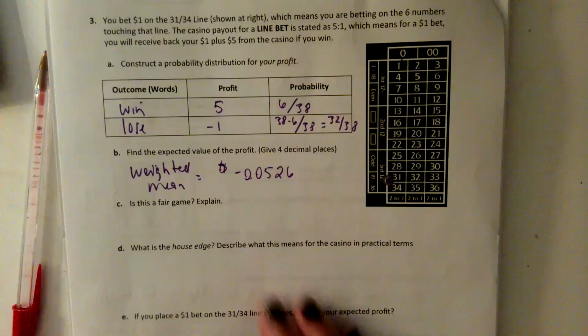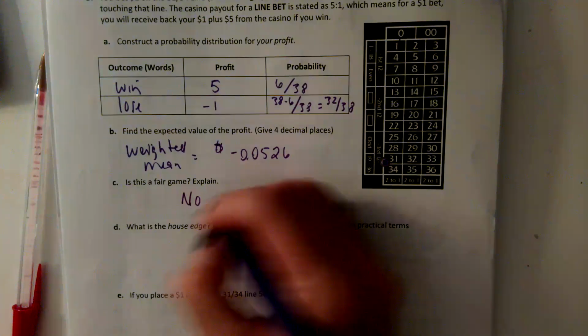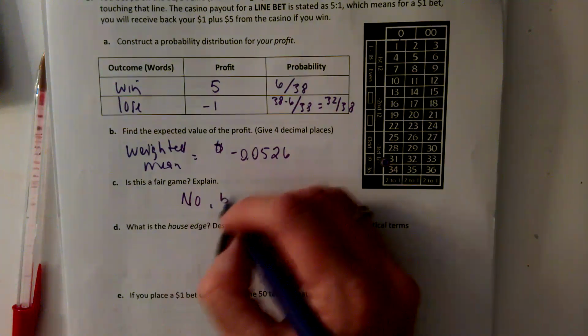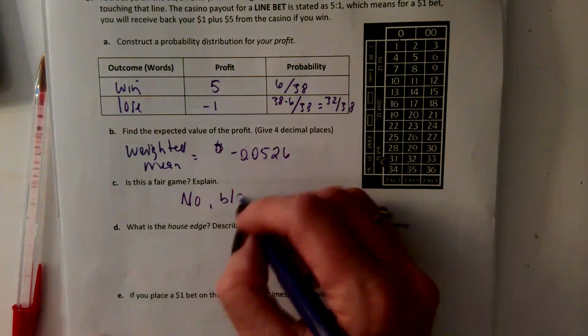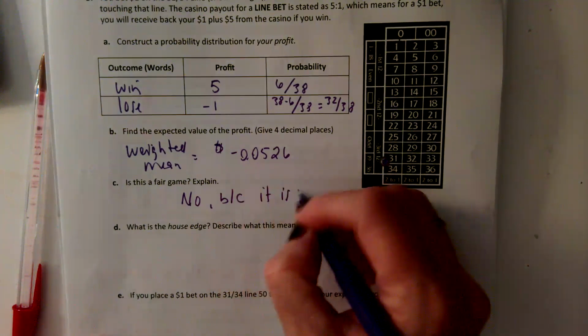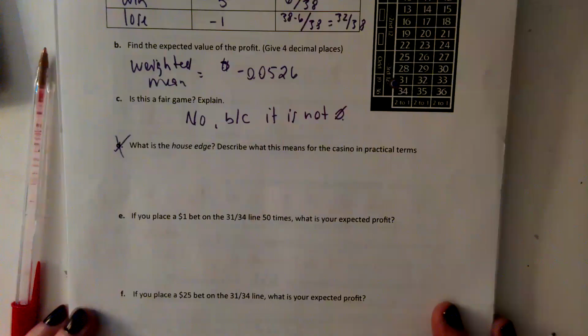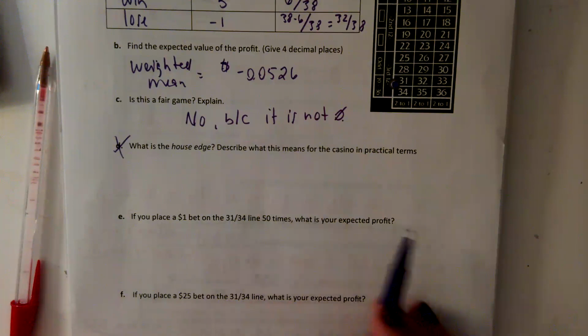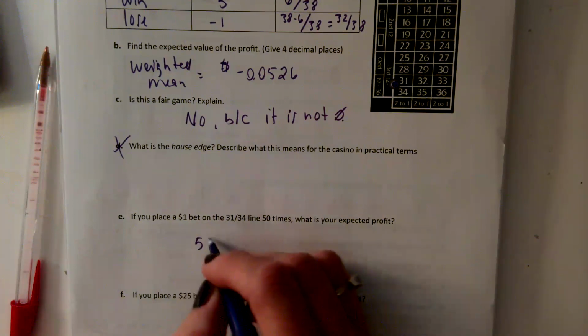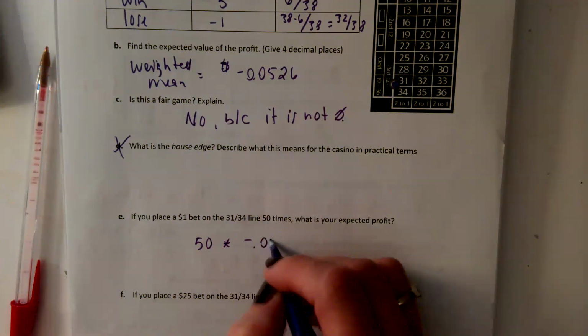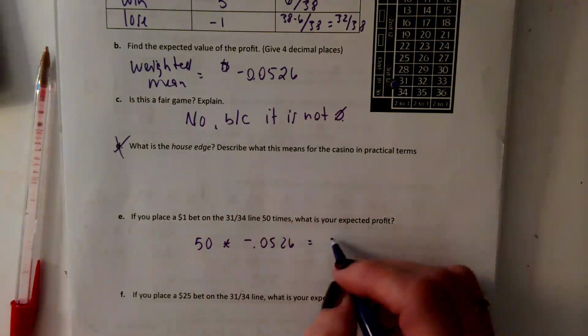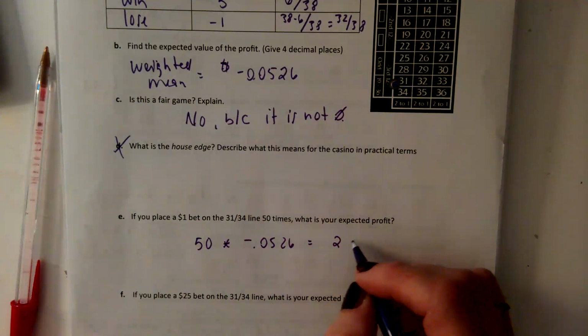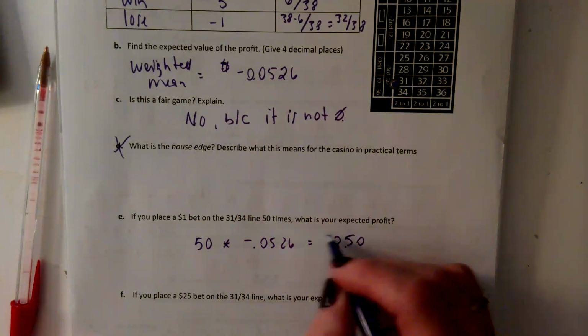So it says, is this a fair game? No, a fair game is only fair if the expected value is equal to 0. So no, because it is not 0. We do not talk about the house edge in our class. But we do say, if you place a $1 bet on the 31-34 line 50 times, what is your expected profit? Well, 50 times our expected loss, which would be about $2.50 loss.